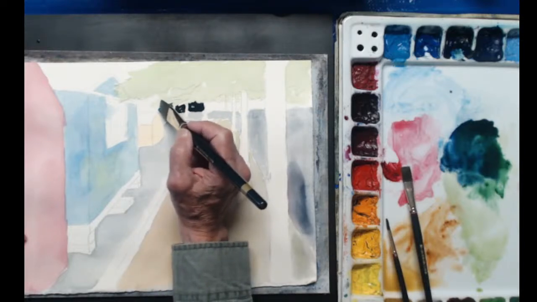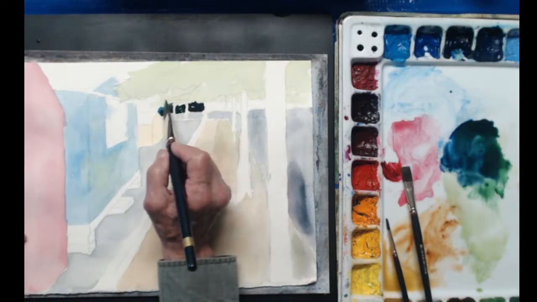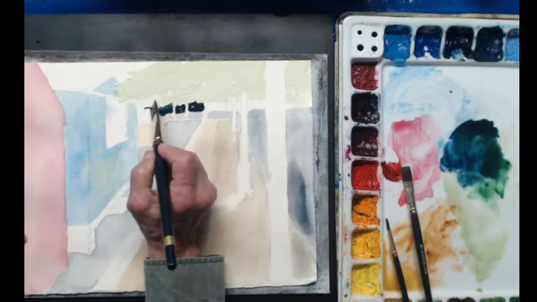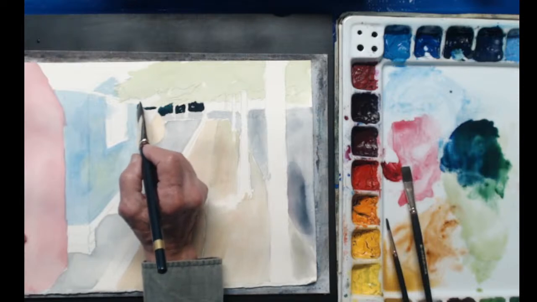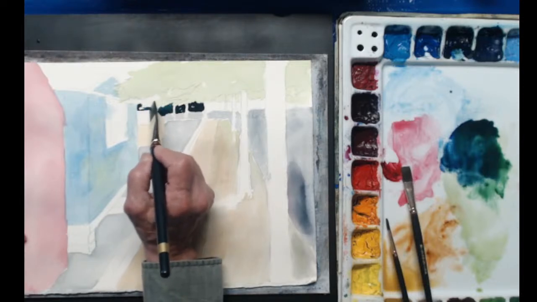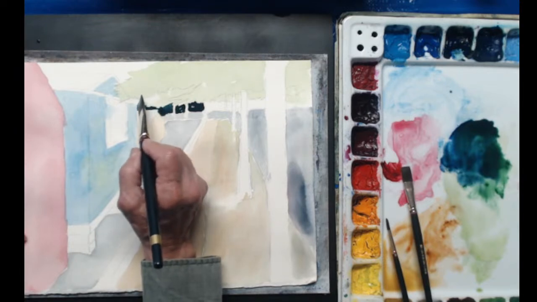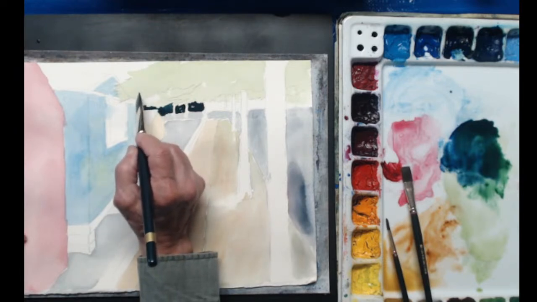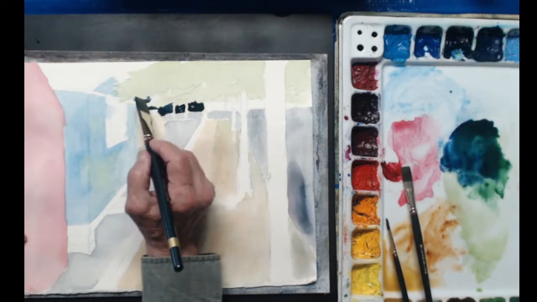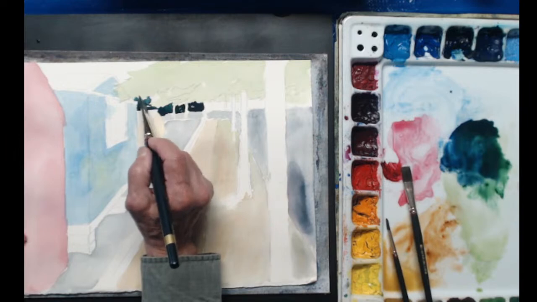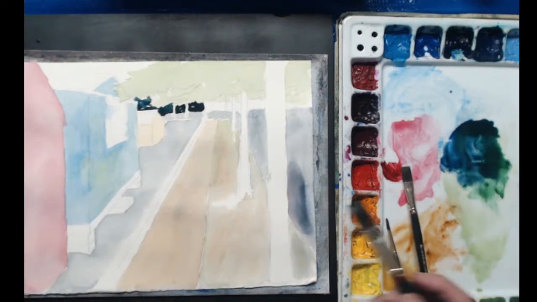Also go around this little building here. Gives me a nice dark set behind this rooftop. So as I put the darks in here, I'm taking advantage of dark against light wherever I can. So this little background area, which is dark, will help set off the light areas. That's always a good thing to do in a painting or in a setting or scene: to use as much as you can the light against darks.